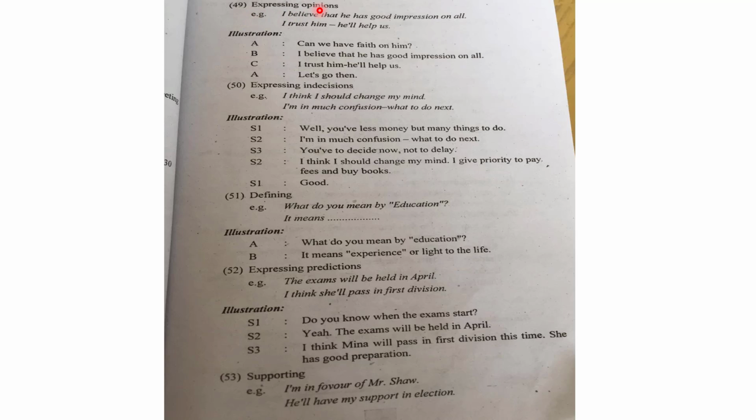The 49th type is expressing opinions. If you want to express your opinions, then you might use words like, I believe that he has good impression on all. I trust him, he'll help us. For example, A says, can we have faith on him? B says, I believe that he has good impression on all. C says, I trust him, he'll help us. A says, let's go then.